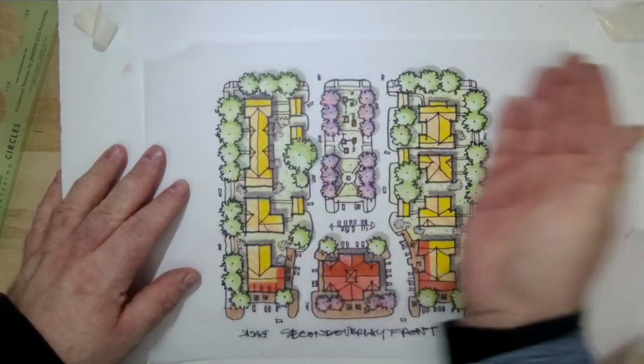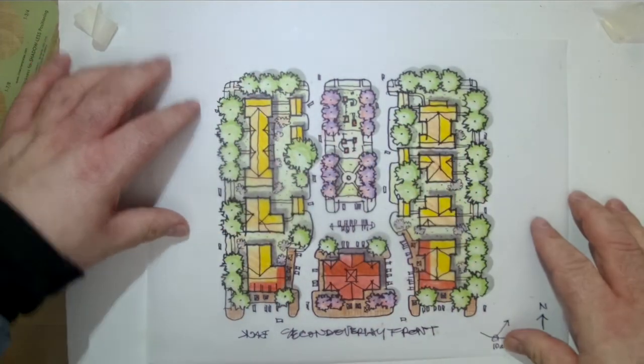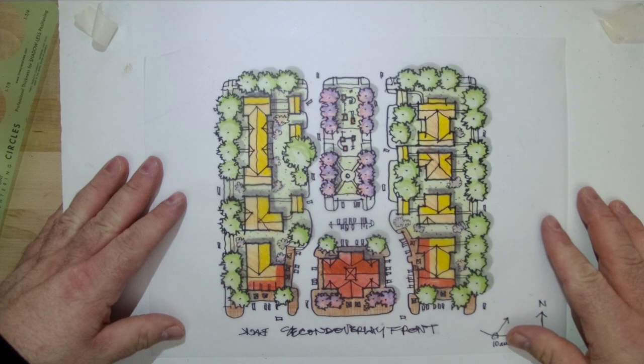And that completes the UDA, Urban Design Associates style illustrative plan for site development.